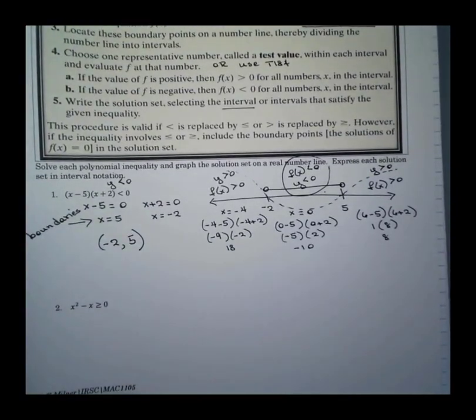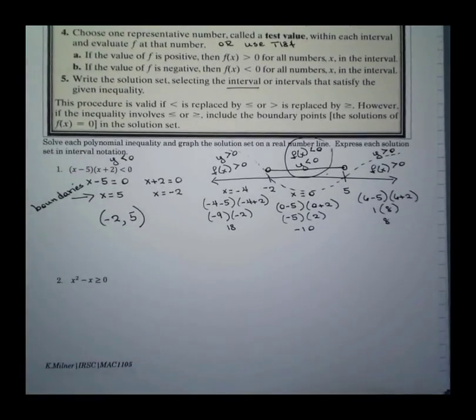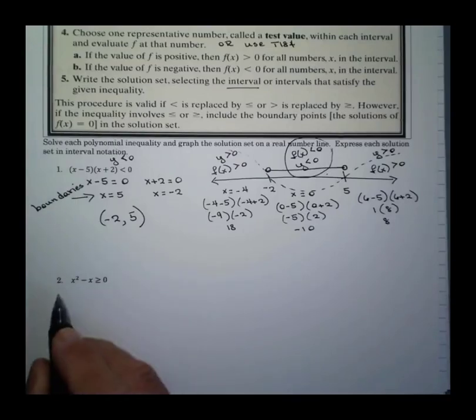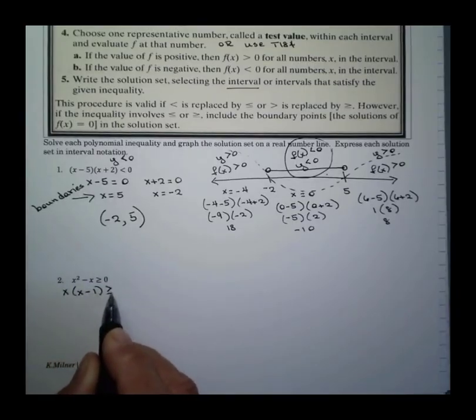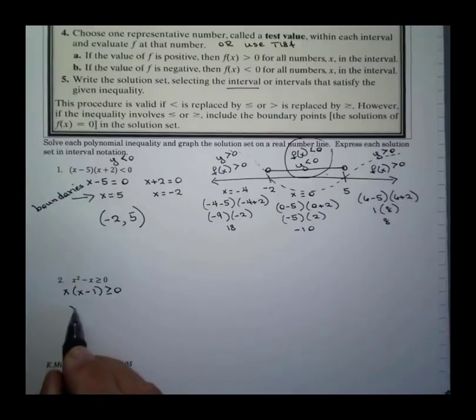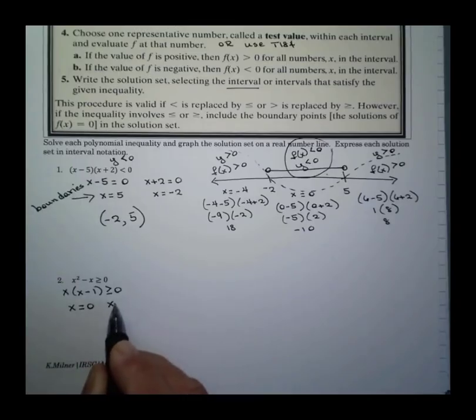Let's take a look at another one. This time we're going to say x squared minus x is greater than or equal to 0. And this one is clearly not factored, but easy to factor. Let's just factor out an x. And then we have x times (x minus 1) is greater than or equal to 0. But let's set each of these factors equal to 0 to find the boundaries. Well, the first one is x equals 0. And the second one is x minus 1 equals 0, or x is equal to 1. My boundaries are 1 and 0.